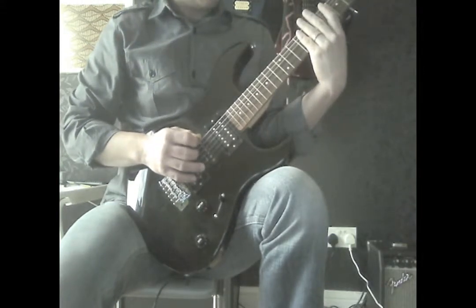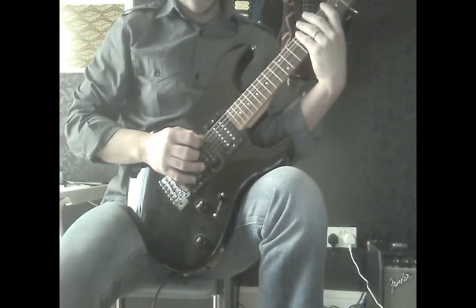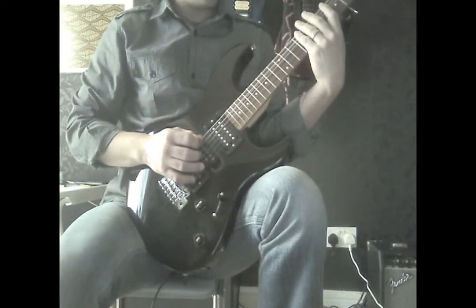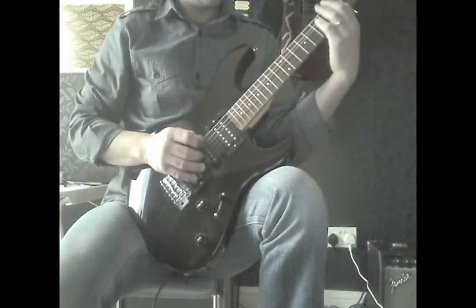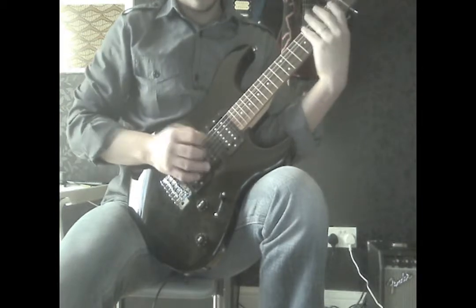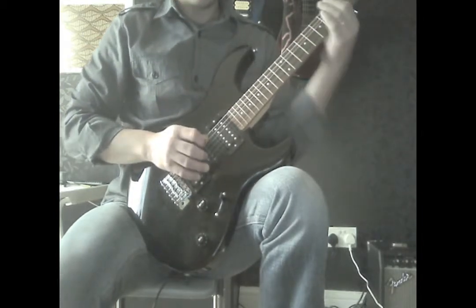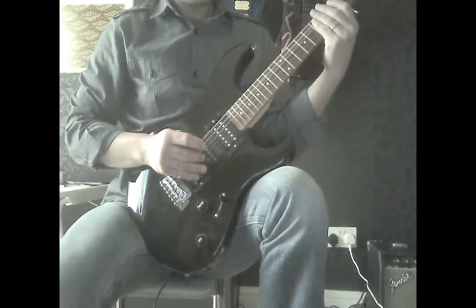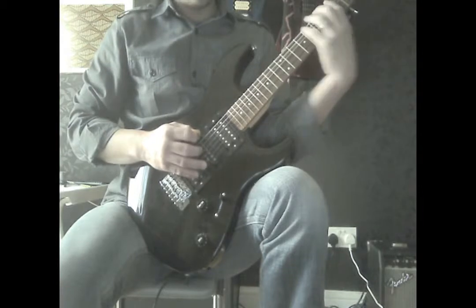And then let's ascend to the next string, string number 5 or the A string. We need to pick the first note of the string again. Alright? So we just repeat the pattern as we did on the 6th string.